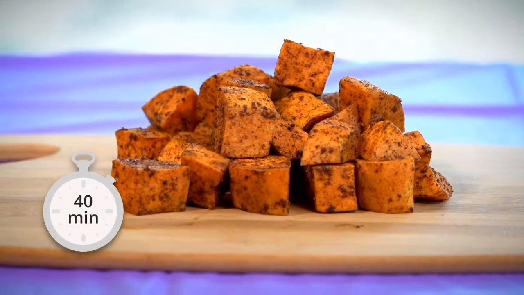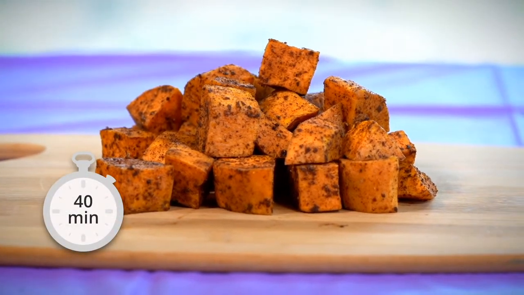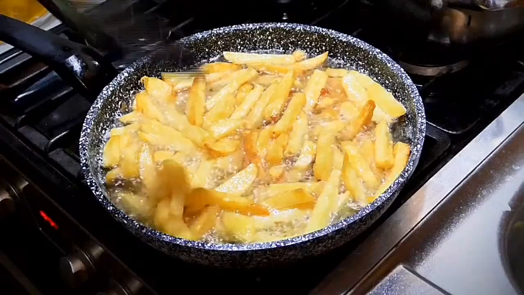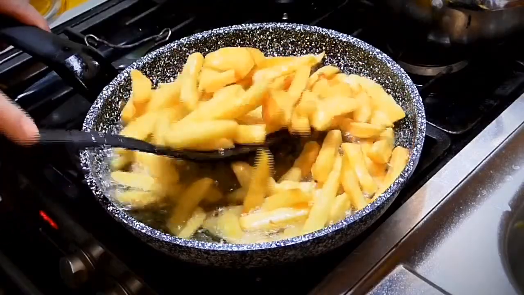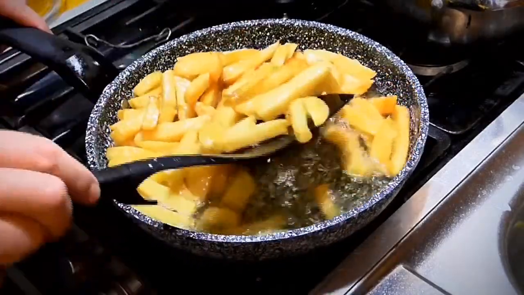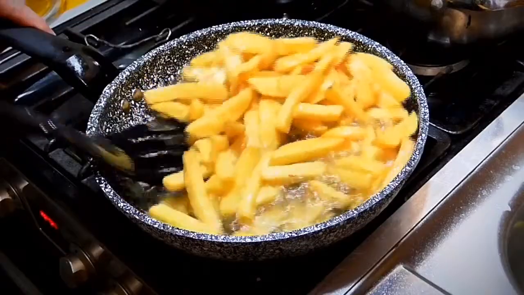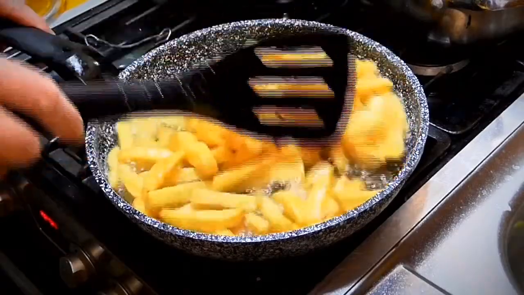Today, we're going to show you how to make cinnamon roasted sweet potatoes that can be a good substitution instead of French fries. Everyone loves French fries, but French fries are made from russet or white potatoes that do not have as much good nutrition for your body. French fries are also fried in lots of oils. Eating too much oil or fat can increase your risk of heart disease and diabetes.